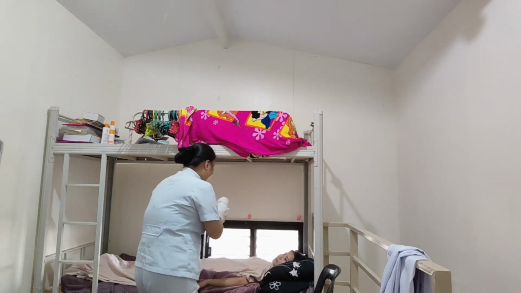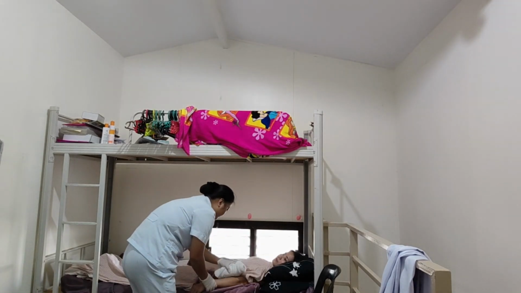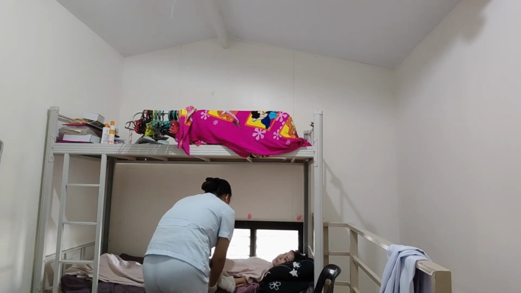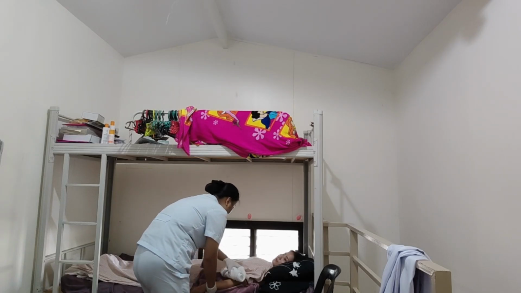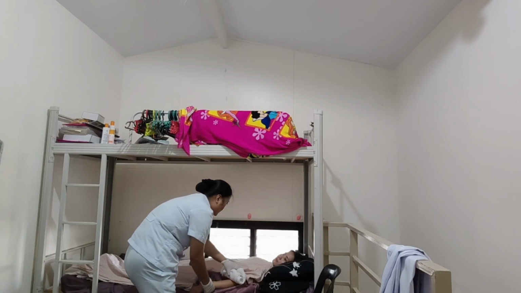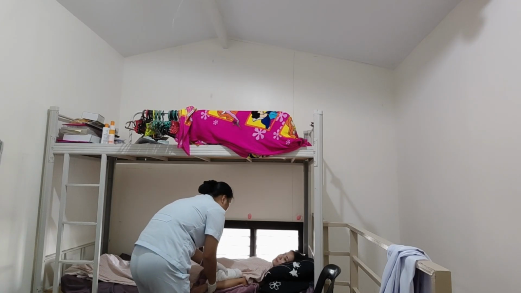After that, I'm going to apply it to the hand of the patient. Stop immediately if there's any untoward incident or problem.